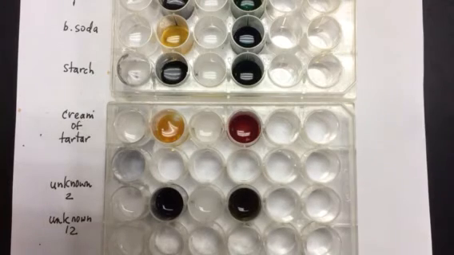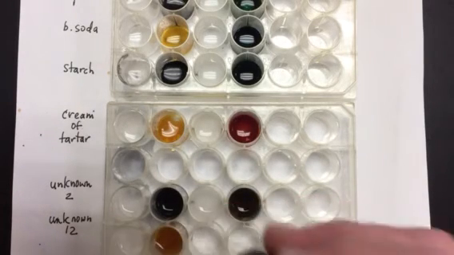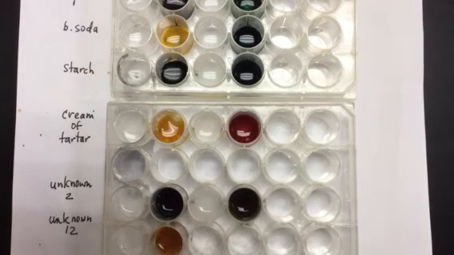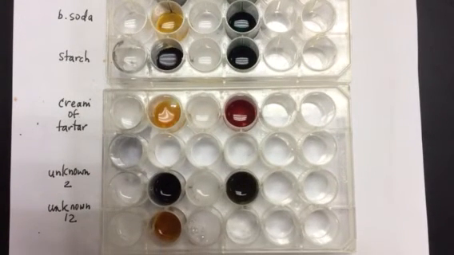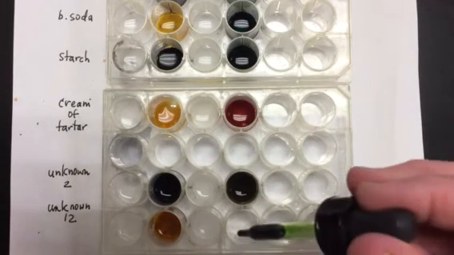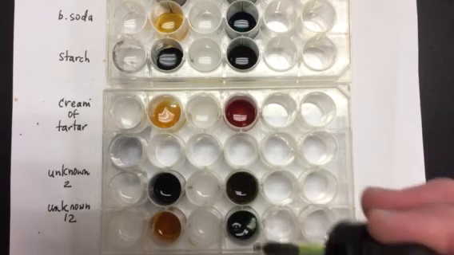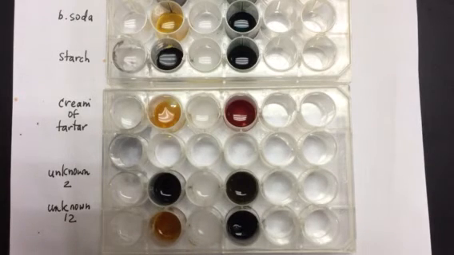I don't see anything happening. Let's add liquid 2. No change. Liquid 3. Oh, lots of bubbles. And liquid 4, I don't really see any sort of change.